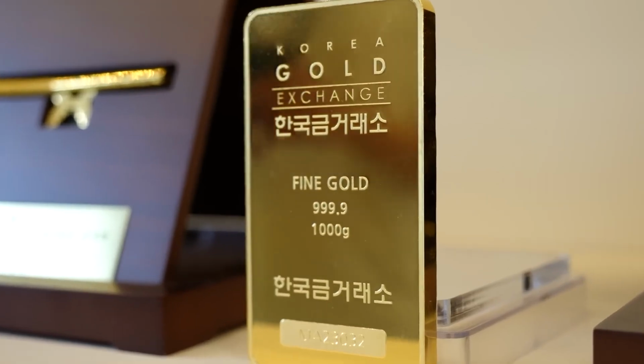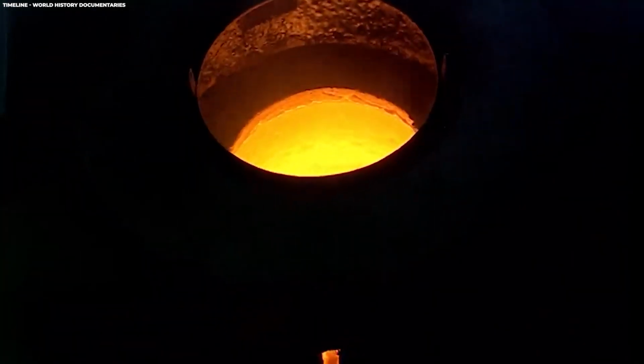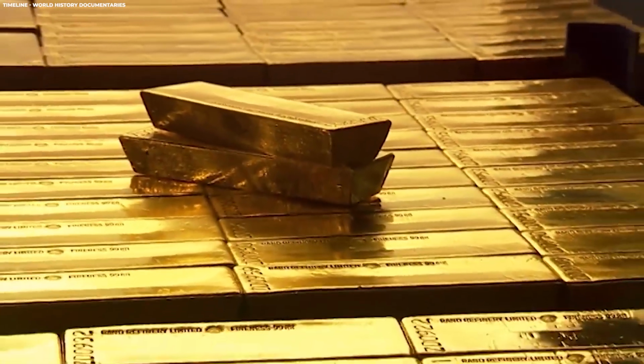Indeed, getting that gold bar takes a considerable amount of time. However, if everything is done correctly, you will have a flawless piece of gold that every miner desires.